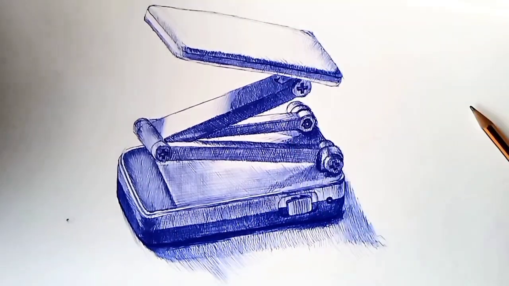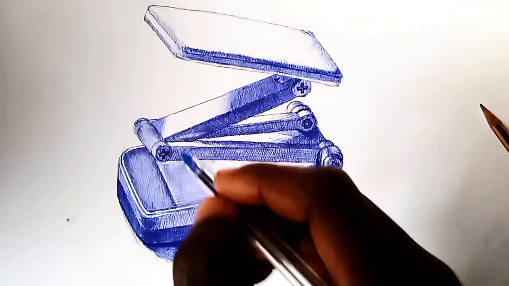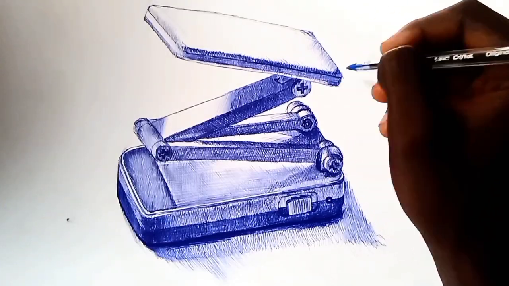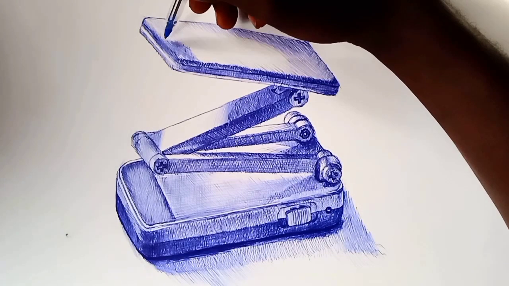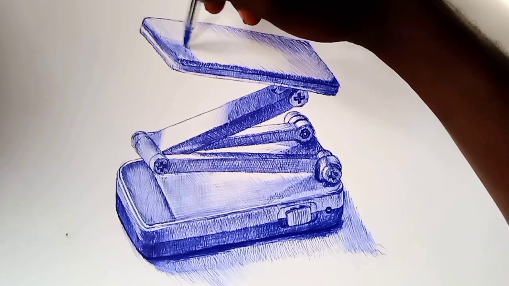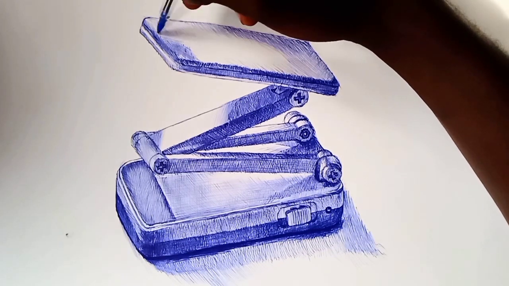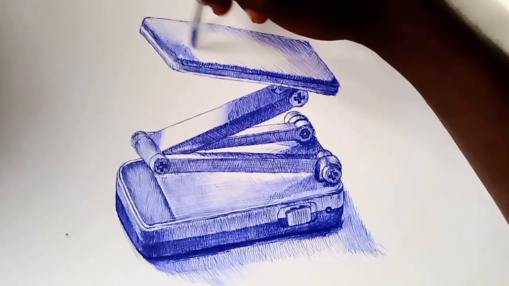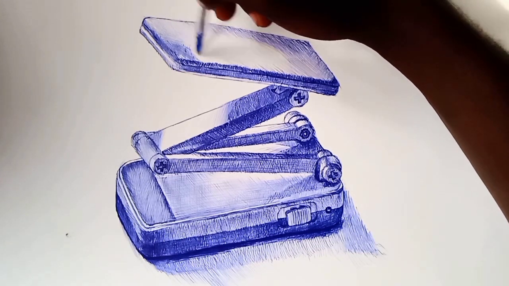So let's continue. There are so many types of drawing. We have still life drawing, we have nature drawing, we have imaginative drawing. This one is called creative drawing, which involves drawing from memory.